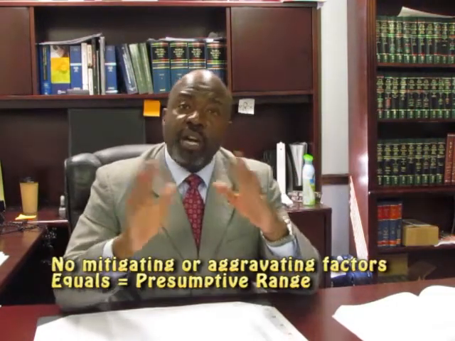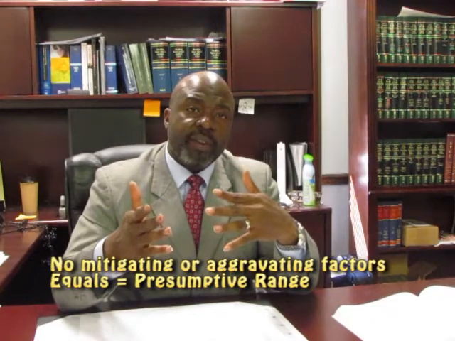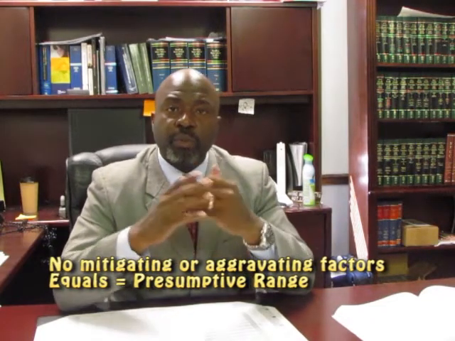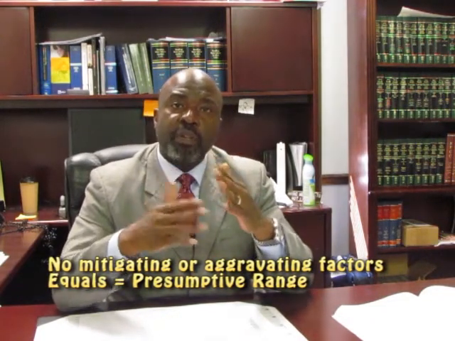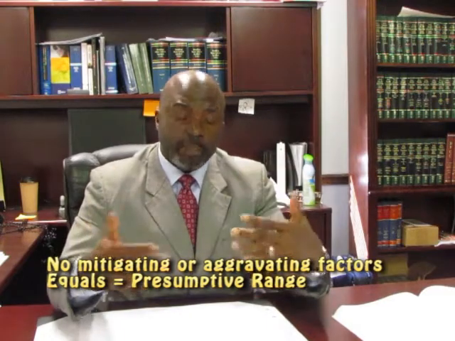If there's no mitigating or aggravating factors, the judge will normally sentence a person in what's called the presumptive range. In this particular instance, it is 10 to 13 months. Now, what does that 10 to 13 months mean? It doesn't necessarily mean that the judge will sentence him to 10 to 13 months. That means that the judge can start the sentence at 10, 11, 12, or 13 months.